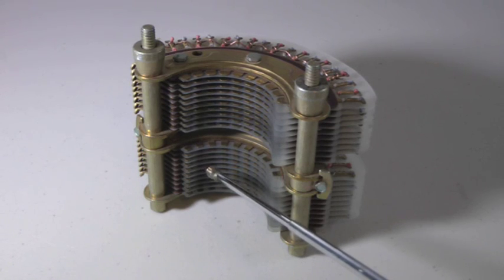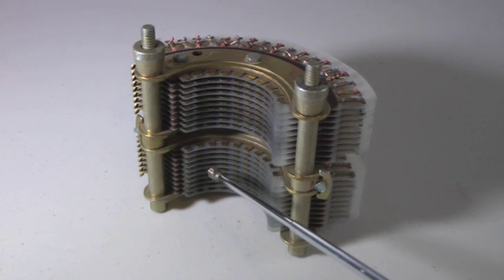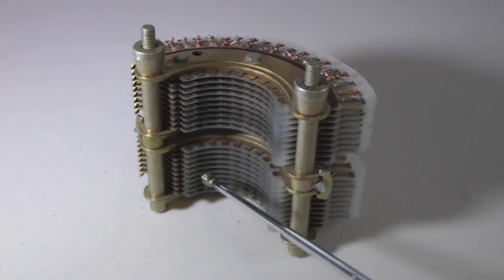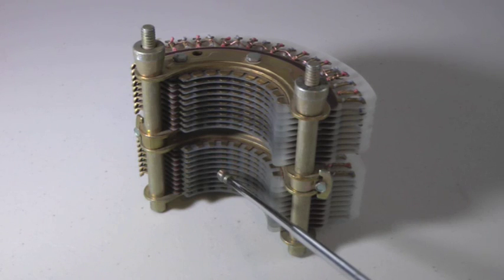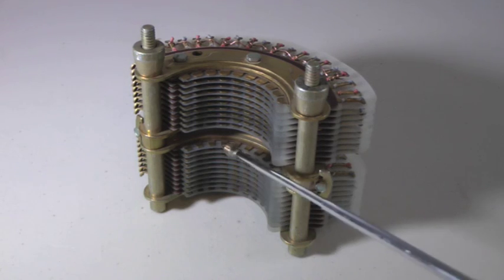What are these circuits? These are circuits that take us to the next stage of the switching network. So these are terminations for succeeding circuits. These could be going to other selector ranks, or to outgoing trunks, or to connectors.